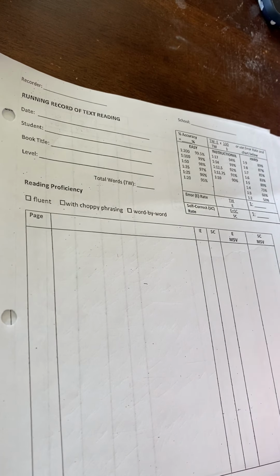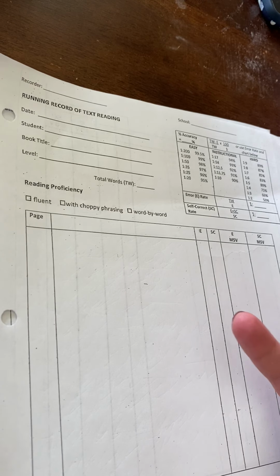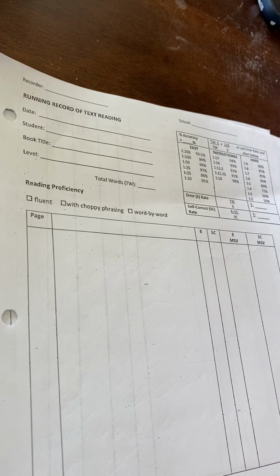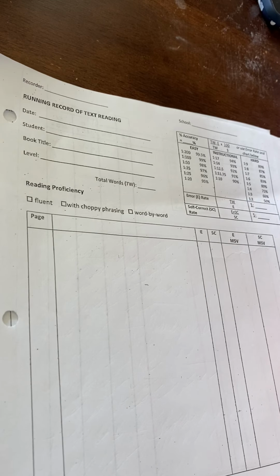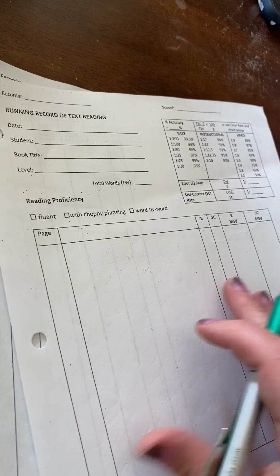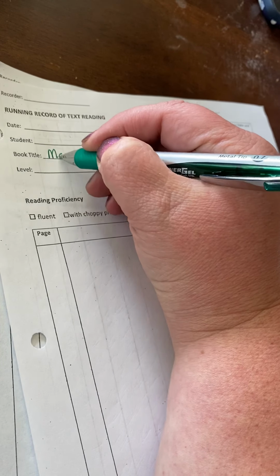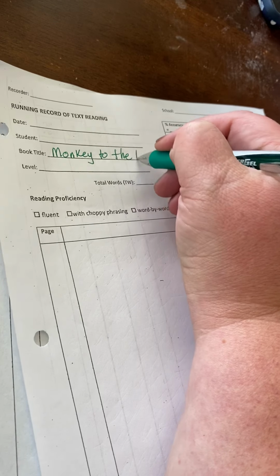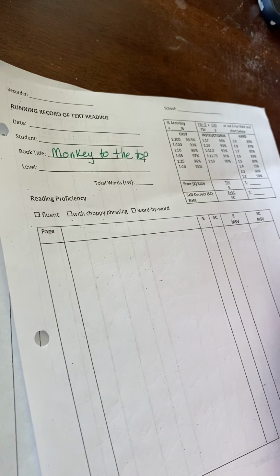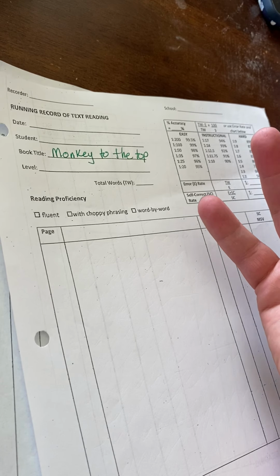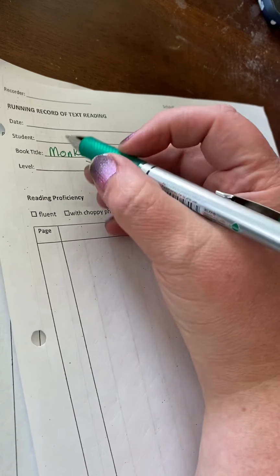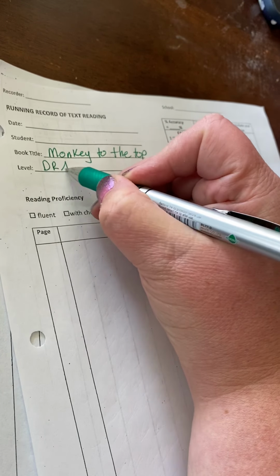All right, welcome. I want to give you a sneak peek at how to do a running record. One of the things is you would have the student read. The book that I'm going to model for you is called Monkey to the Top. So I would put the title, and this is a level F on this rating scale. My school uses DRAs, which is a DRA 10. So I'm just going to write DRA 10.